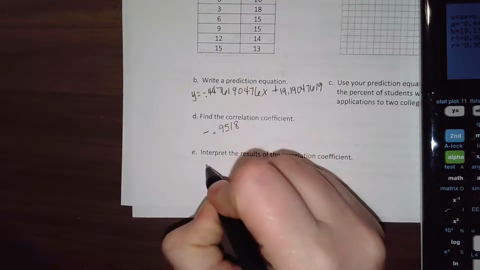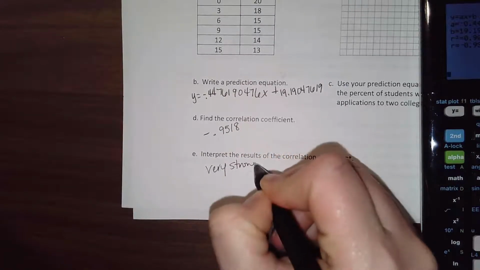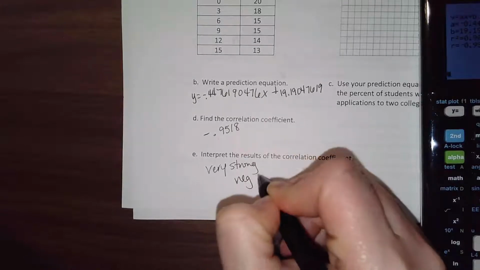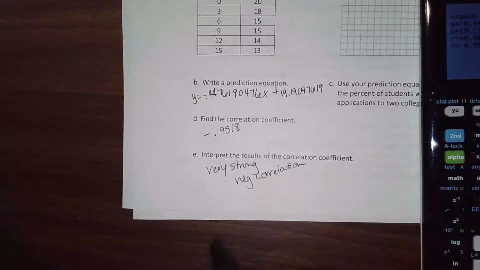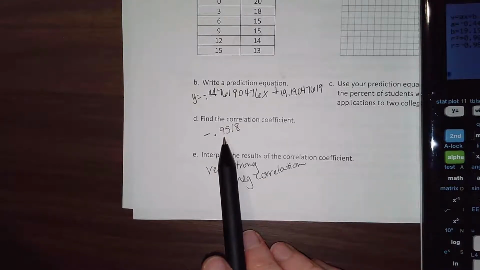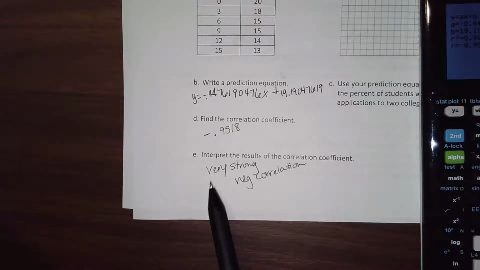Since that's negative, I have a very strong negative correlation of data, meaning that this value is between 0.8 and 1, either negative or positive. That allows me to know that my data is very accurate, which has a very strong negative correlation.